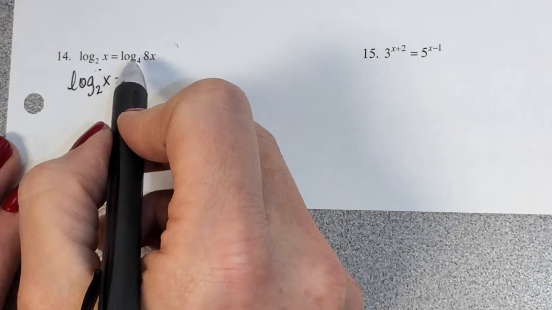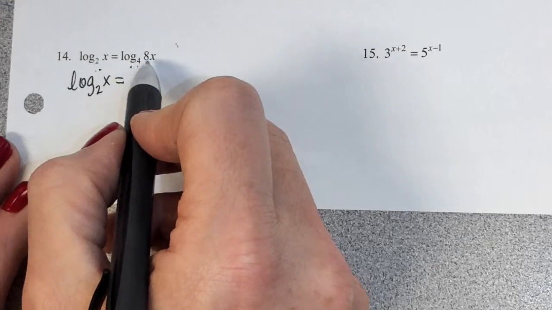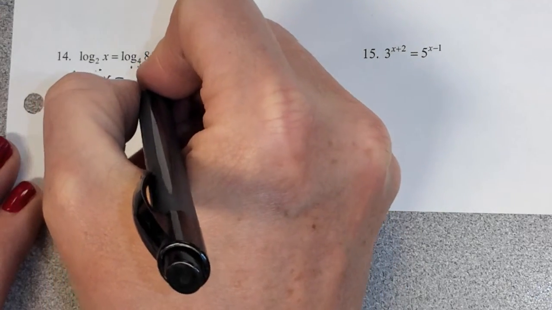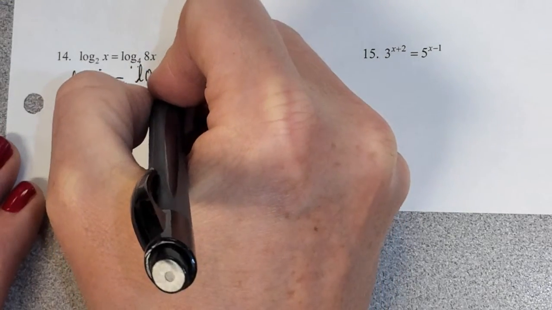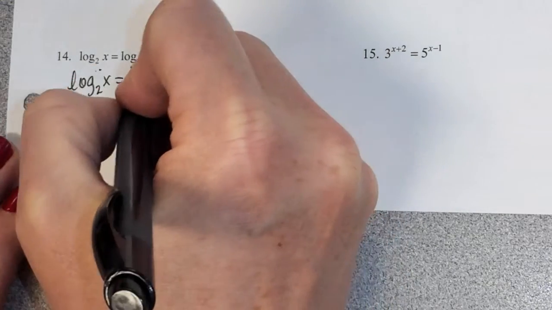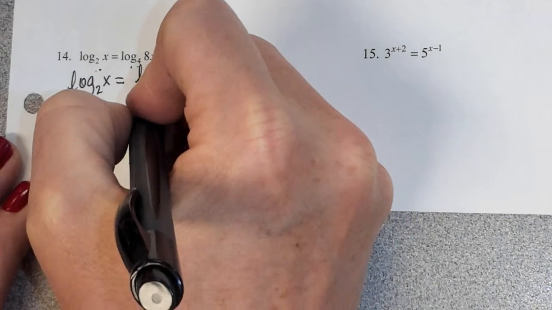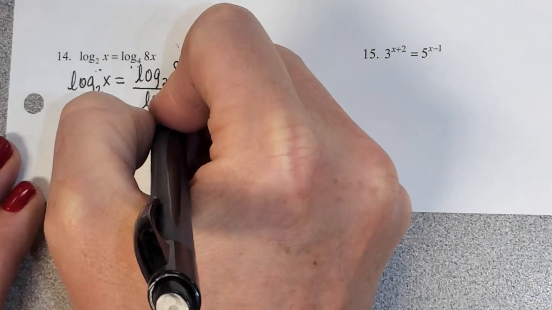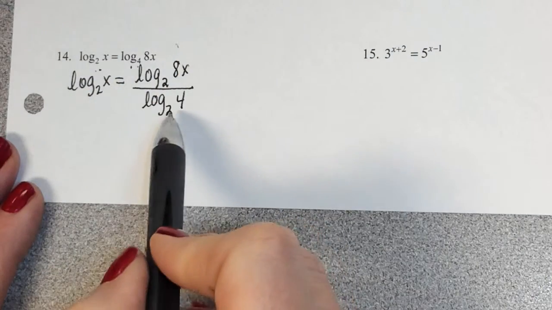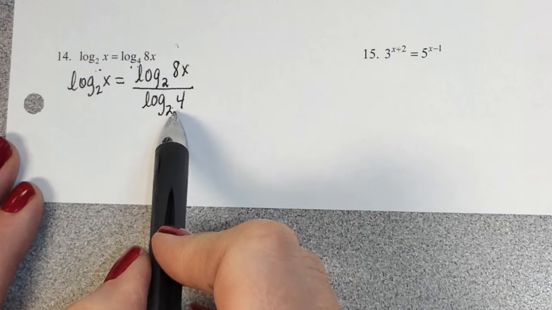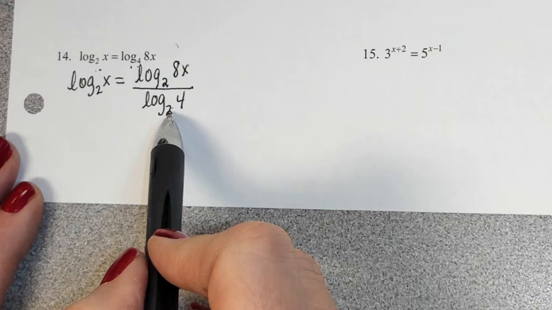My change of base formula says that I can rewrite this as log, I want to use the same base, log base 2 of 8x over what? Log base 2 of 4. Can we evaluate this? Yeah, we can evaluate this.